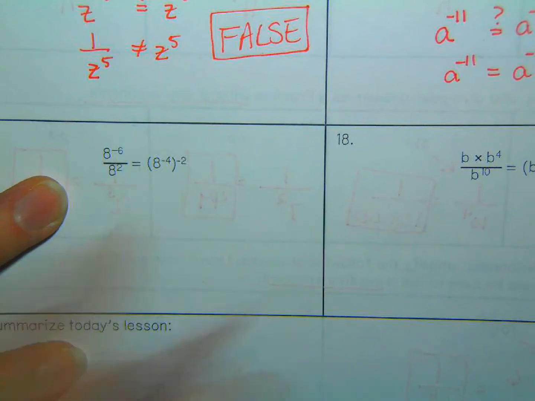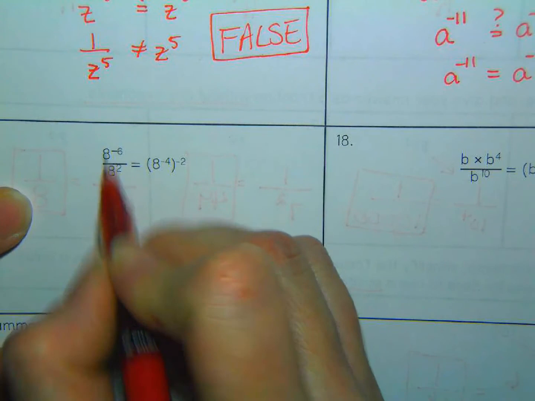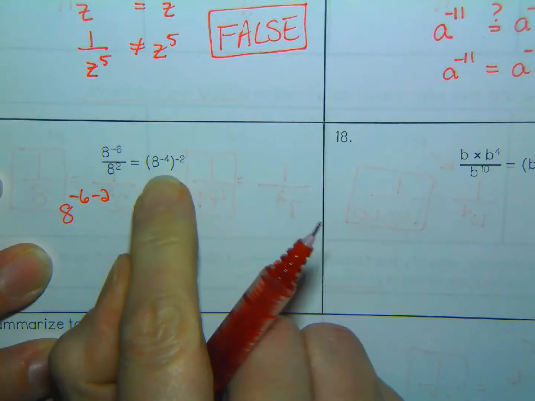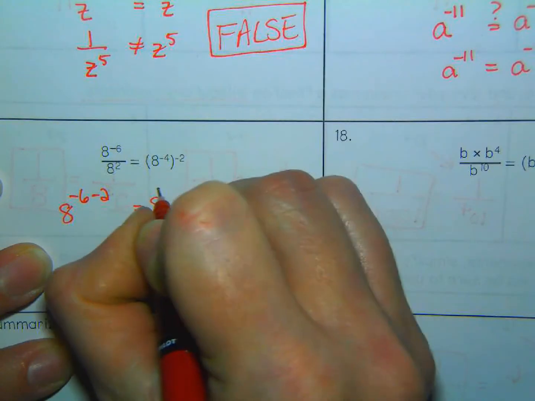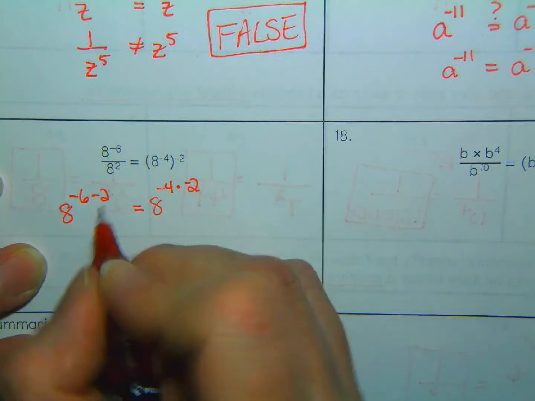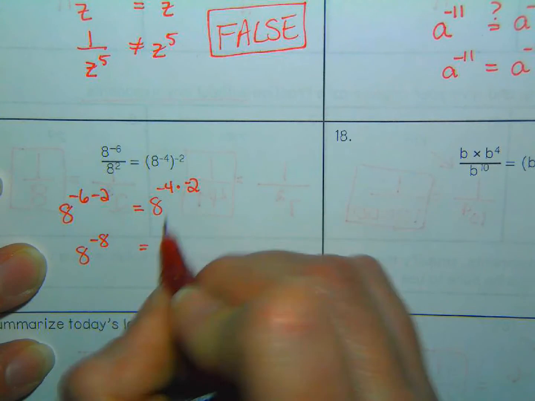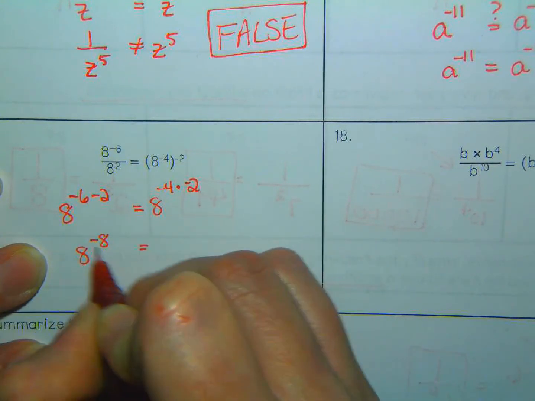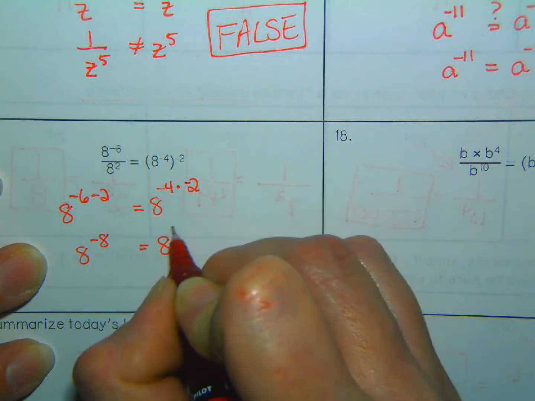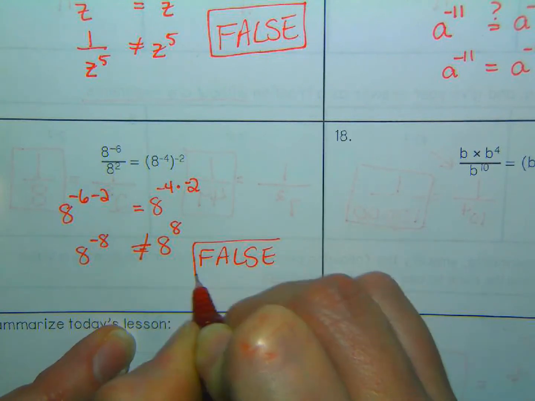This right here. When we are dividing with like bases, we are subtracting exponents. When we are raising a power to a power, we are multiplying exponents. So here we have 8 to the negative 8. And here we have, right, negative 6 minus 2 is negative 8. And here we have 8 to the negative 4 times negative 2 is 8. Those are not the same, so this is a false statement.